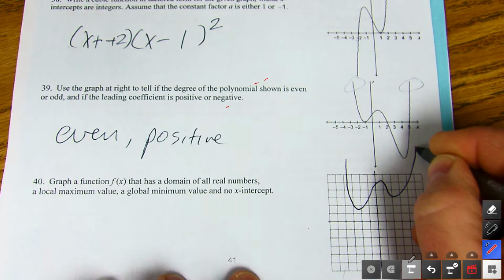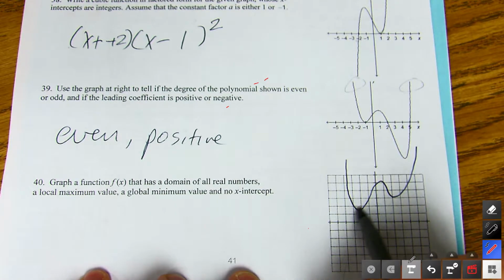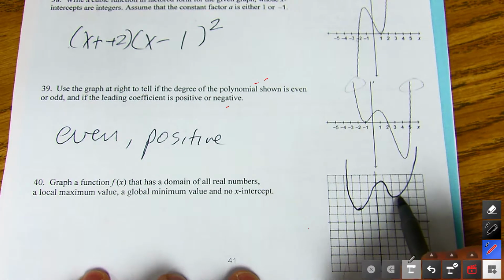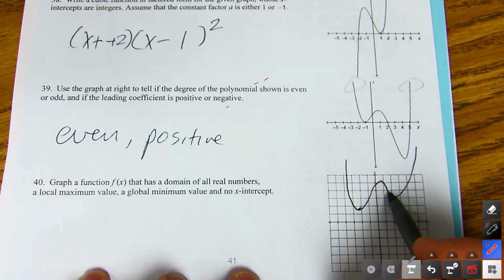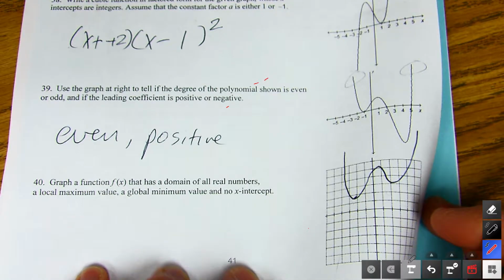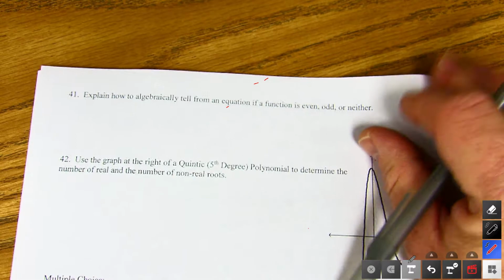maybe that. Notice this one is a global min. There you go. It didn't say we couldn't have a local. If we couldn't have a local min as well, this would have to come down to be the same height as that. Then notice it doesn't hit the x-axis. Okay, we're done there. One last page. Let's see if we can get through it.